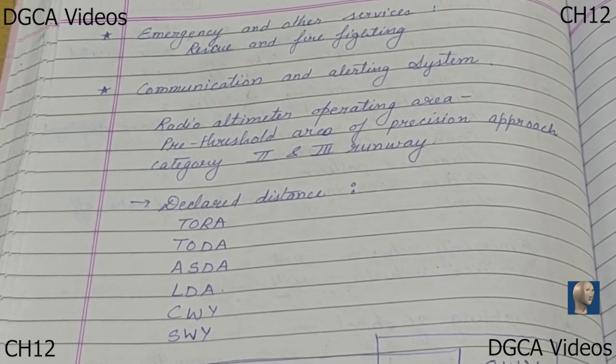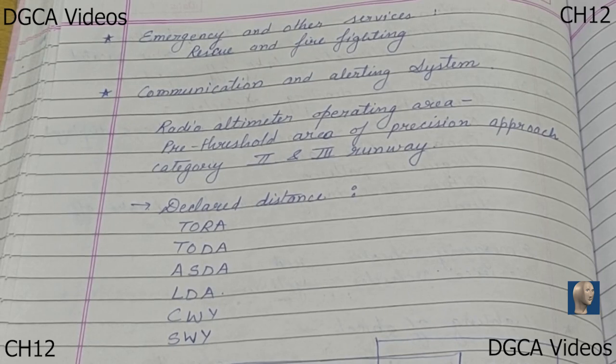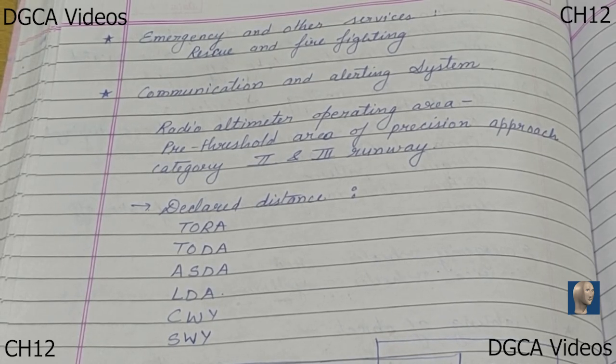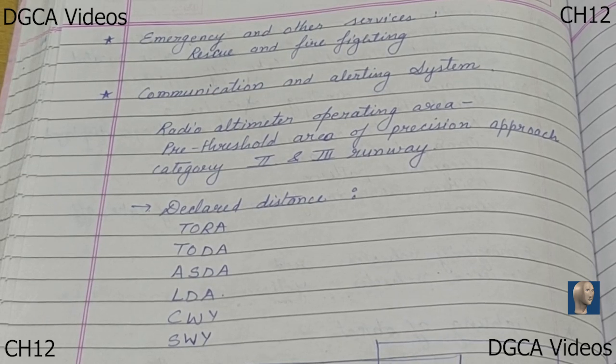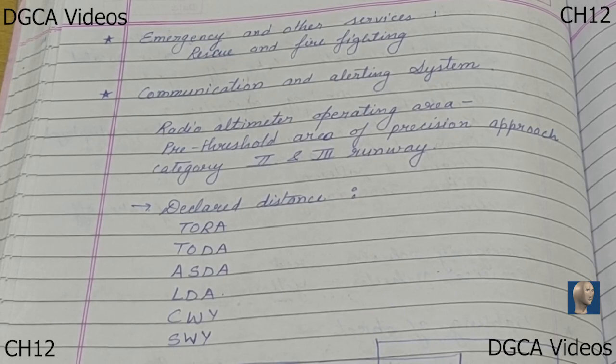And emergency access roads are also within 1000 meters. Fire stations are also located in all the aerodromes, so that they can reach the runway at any time whenever they are called immediately. Coming to the next part, which is the communication and alerting system. The radio altimeter operating area shall be established in the pre-threshold area of a precision approach category 2 or 3 runway. Got it?